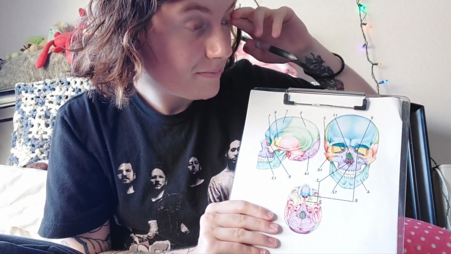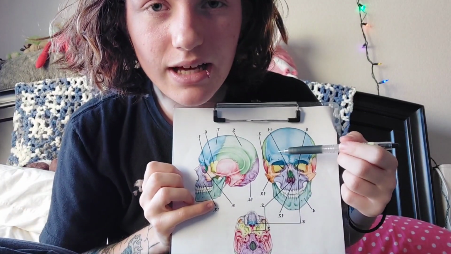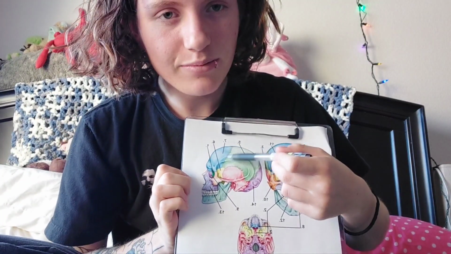So here I have the bones, just a diagram. The frontal bone on here is actually in blue, in this sky blue. So you can see it here, and then you can also see it here. Yep, so that is the frontal bone. Is it okay if I just label it on one part? Okay, sounds good.